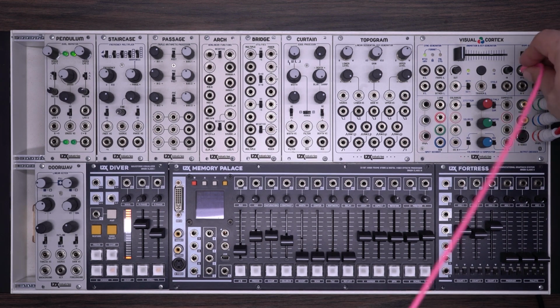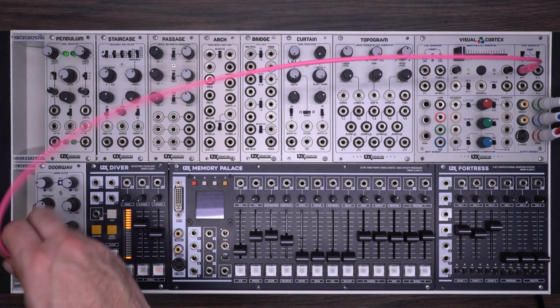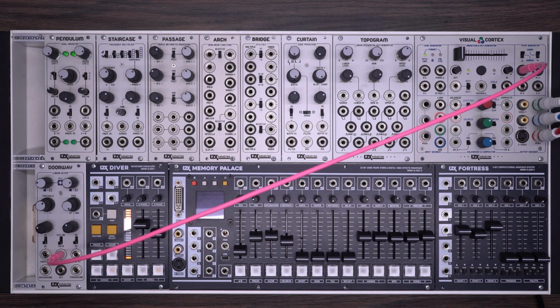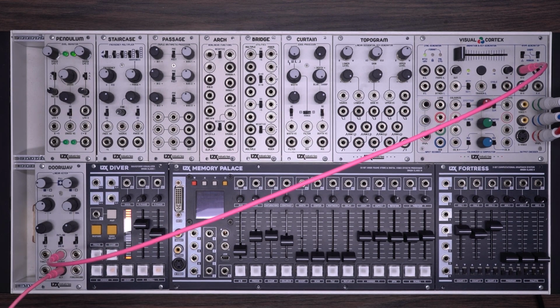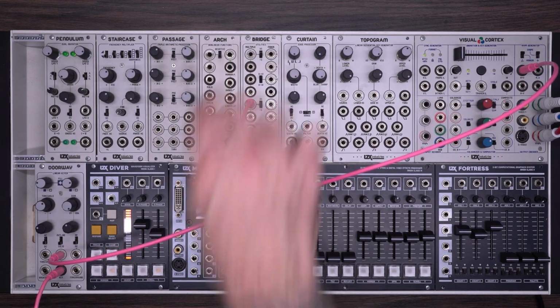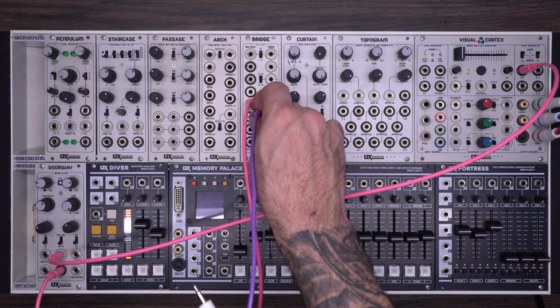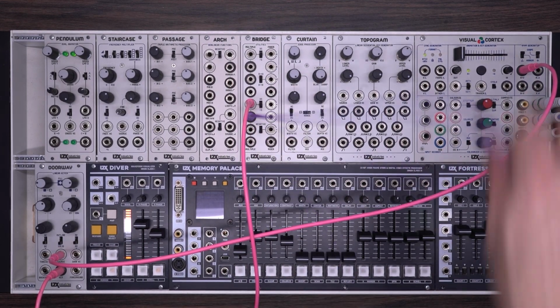So I'm going to begin by taking an H+V ramp from my Cortex, and I'm going to use the Doorway to generate a basic hard edge shape. I'm going to plug this into the Mult on a Bridge because I know I'm going to take it to multiple destinations. Let's just take a look at what that looks like. So we just have a basic hard-edged white circle.